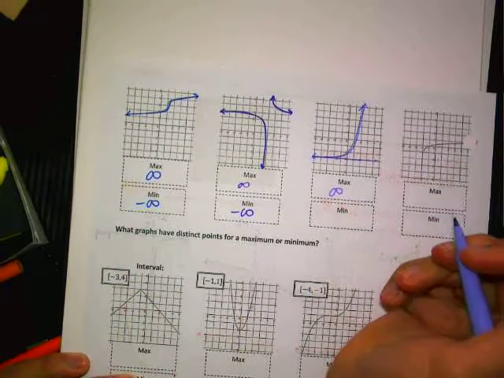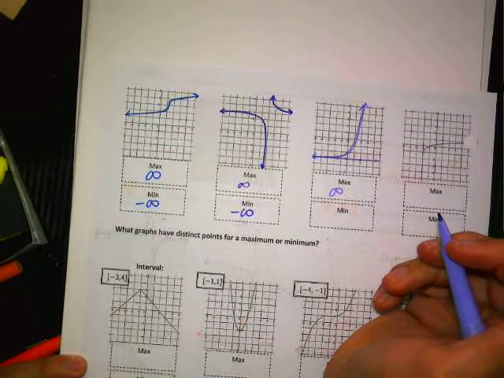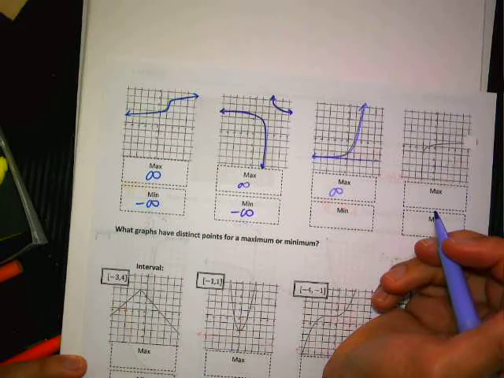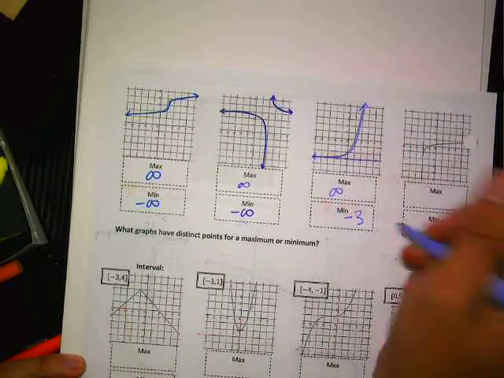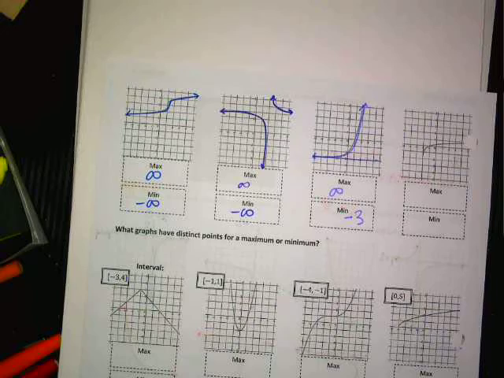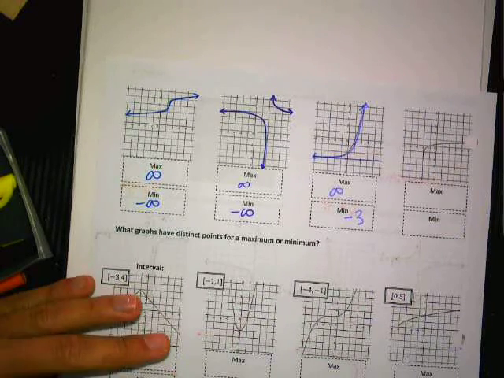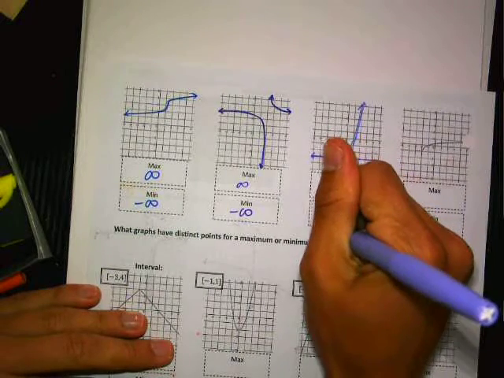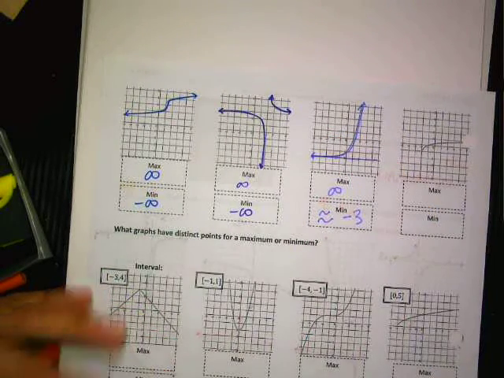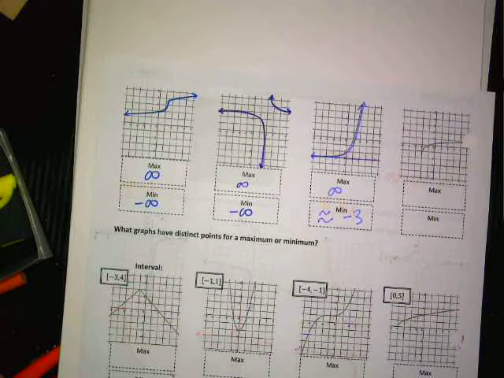Negative 5. Except it's not negative 5. It looked like a 5. Oh, it is a 3. Now, it's not actually going to be at -3. It's about -3 because there's that asymptote there. So I'm going to put this little symbol for about. It's like a squiggly equal sign. That means it's about -3 because you're not ever going to touch it, because there's an asymptote there. Does that make sense?